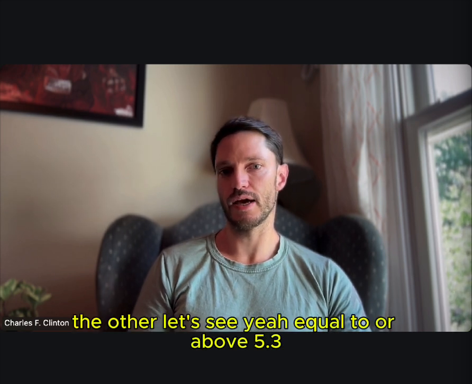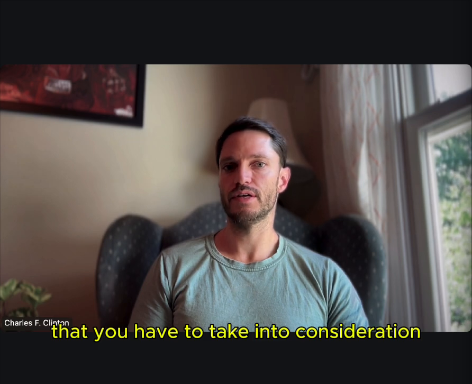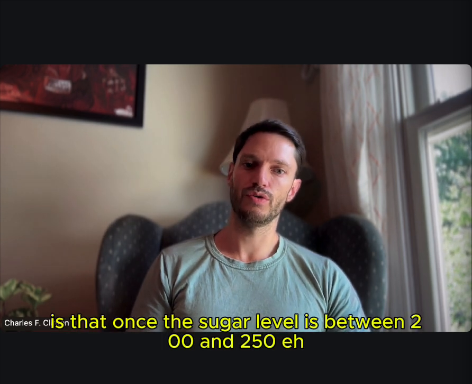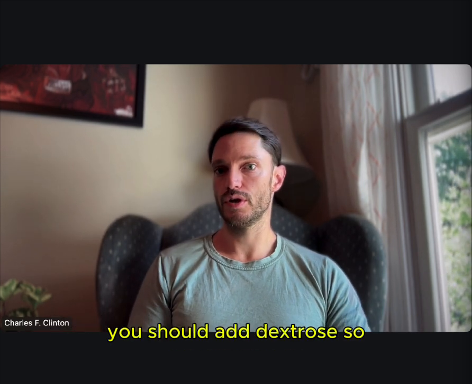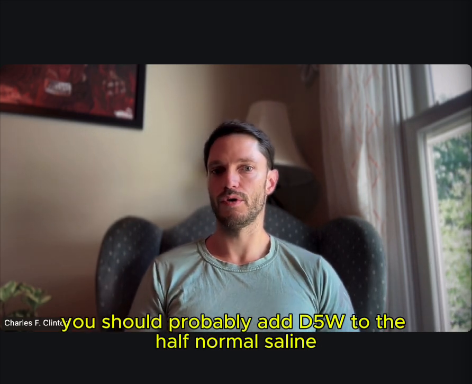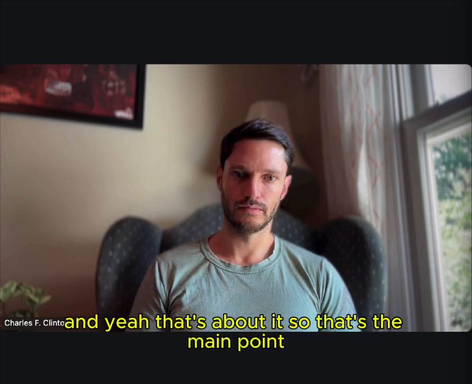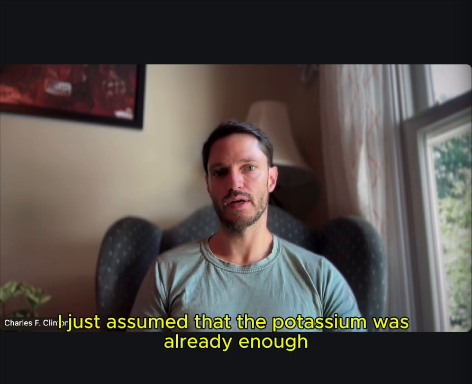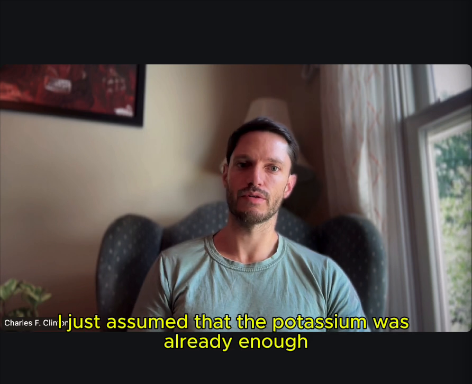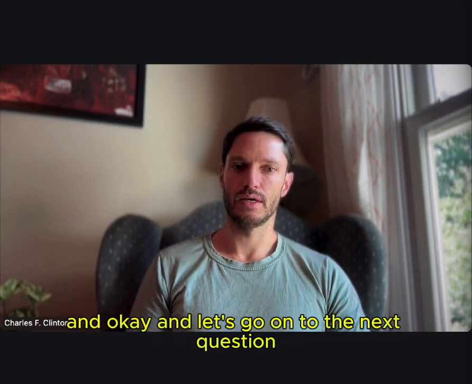The other important point that you have to take into consideration is that once the sugar level is between 200 and 250, you should add dextrose. So you should probably add D5W to the half normal saline. Yeah, that's the main point. I just assumed that the potassium was already enough for us to stop the potassium supplementation, and that was incorrect. Okay, let's go on to the next question.